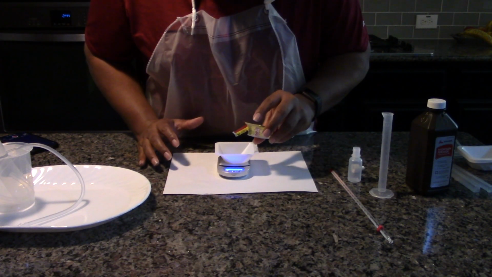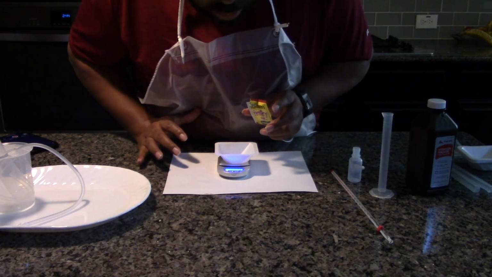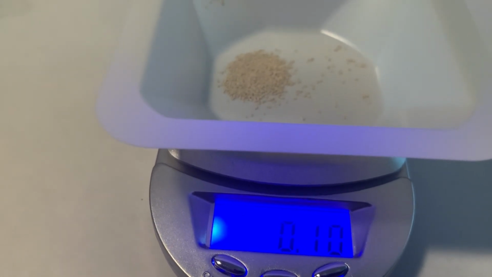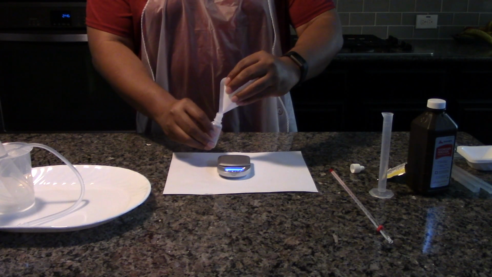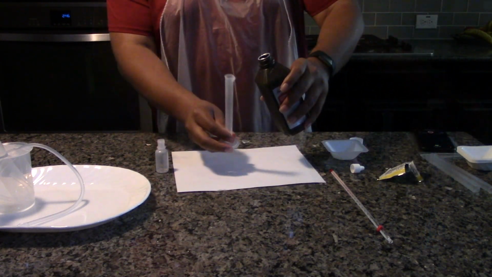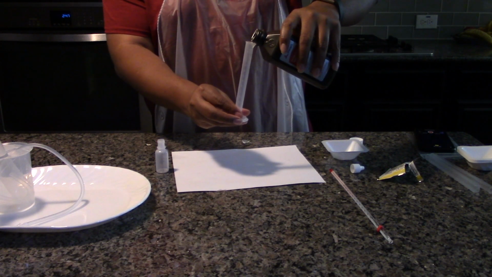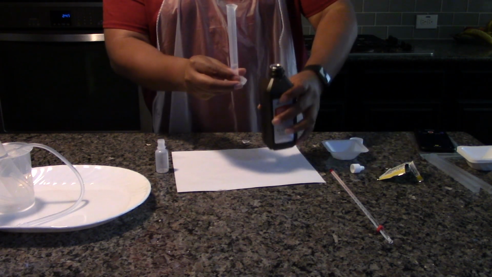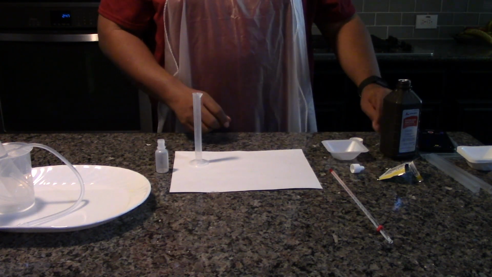Weigh 0.1 grams of yeast into the weigh boat. Pour the yeast into the empty 15 milliliter bottle. Measure 1 milliliter of hydrogen peroxide in the 10 milliliter graduated cylinder. Record the exact volume in data table 1.